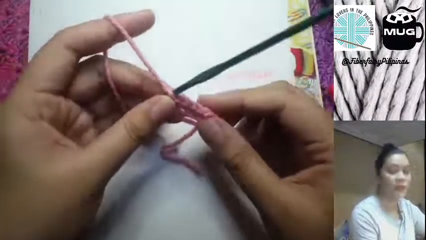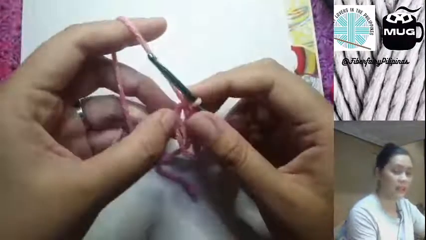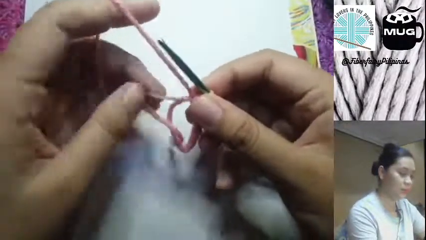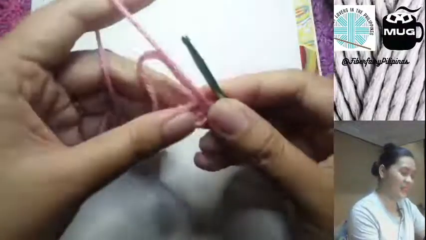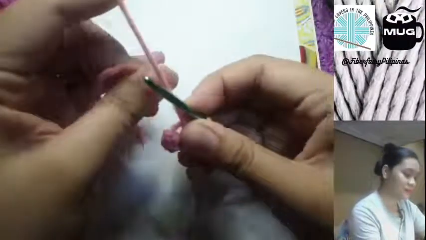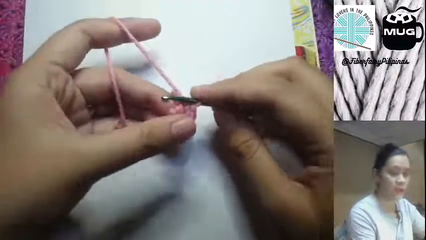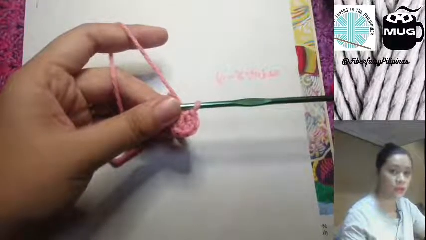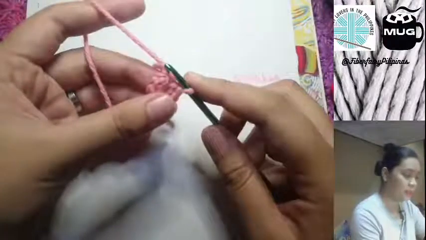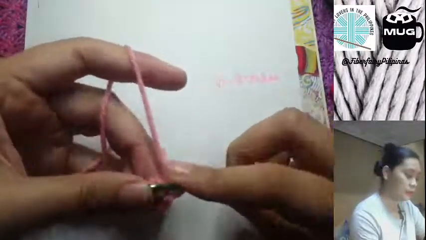So, bakit siya tinawag na magic ring? It's because we will be pulling this, and pagkahatak ko sa kanya, it will close up, supposedly. It will close up like so. Tapos, pag nag-close na siya, that is when you guys can join it together with a slip stitch dun sa beginning na nandito.